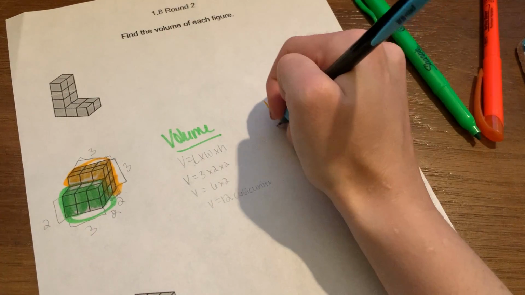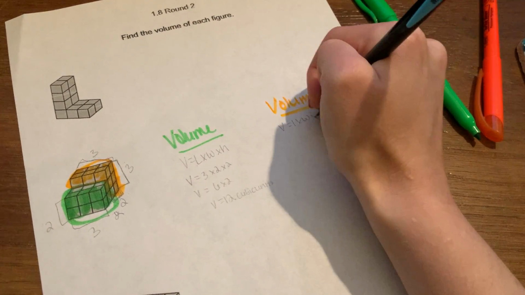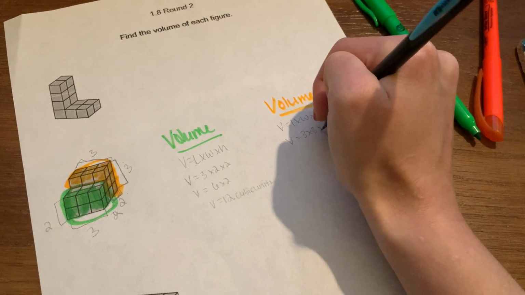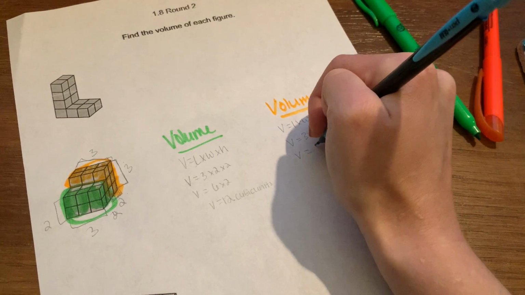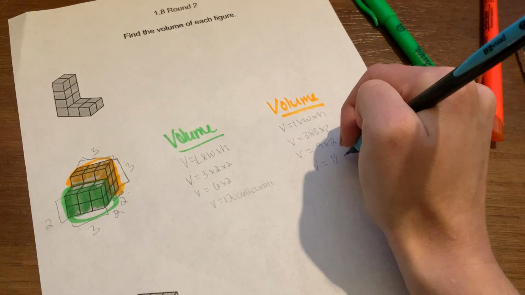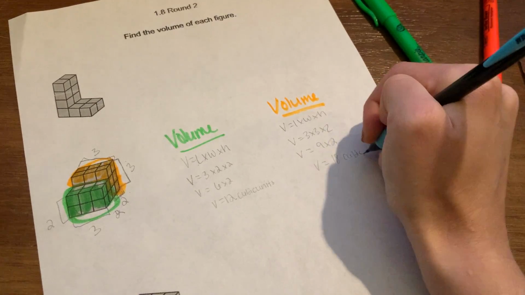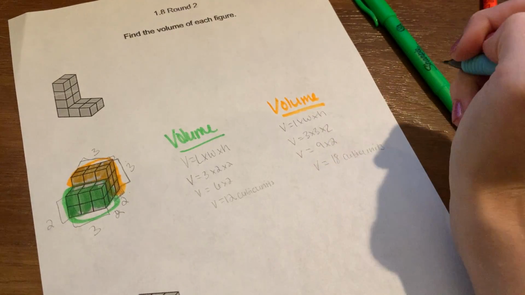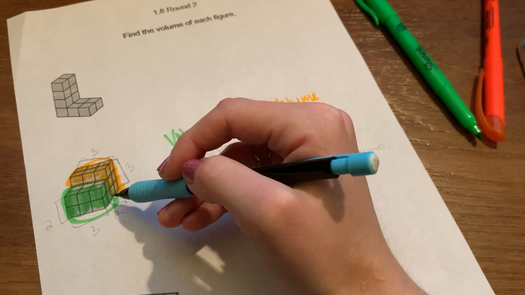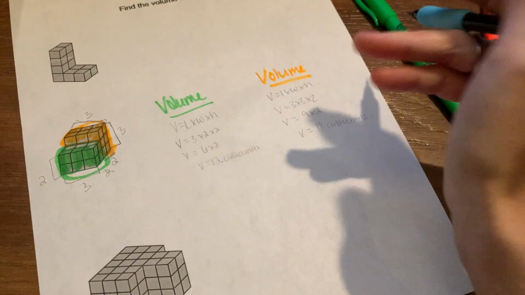All right, so volume equals length times width times height. I have volume equals 3 times 3 times 2. Volume equals 9 times 2. Volume equals 18 cubic units. All right. Now we're not finished yet because we have to combine the volume of the green and the orange prisms.